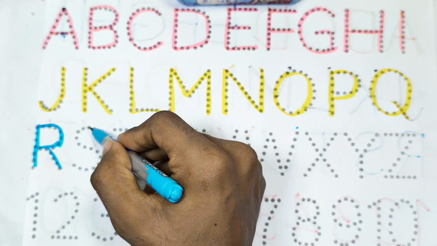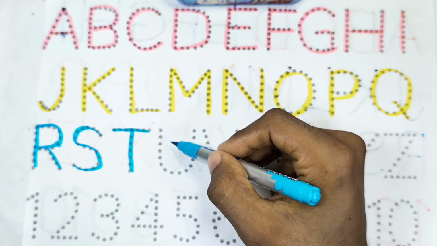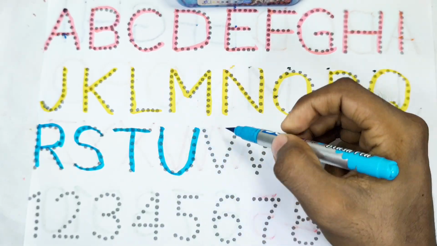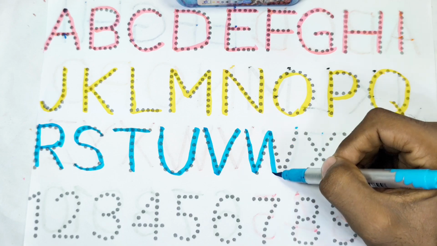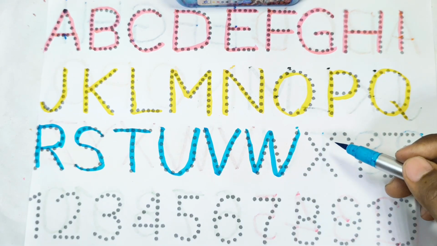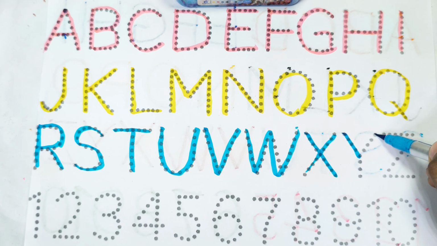R for rose. S for sun. T for teacher. U for umbrella. V for van. W for whale. X for xylophone. Y for yo-yo. And Z for zebra. Kids, now you draw numbers.